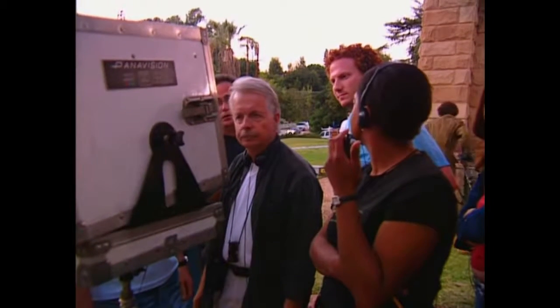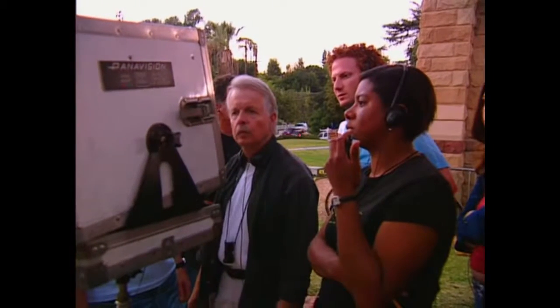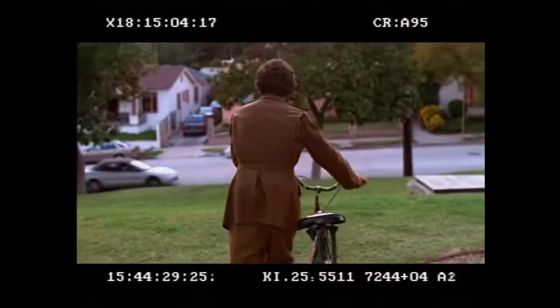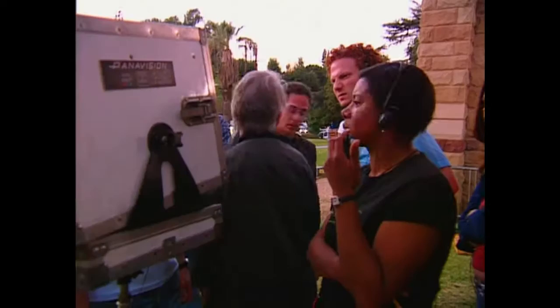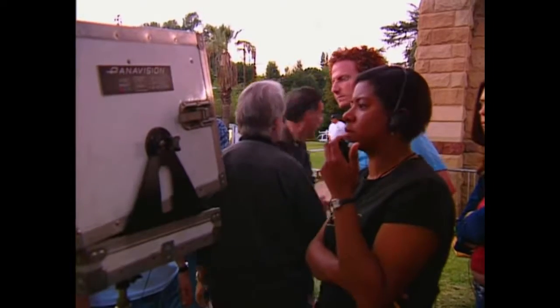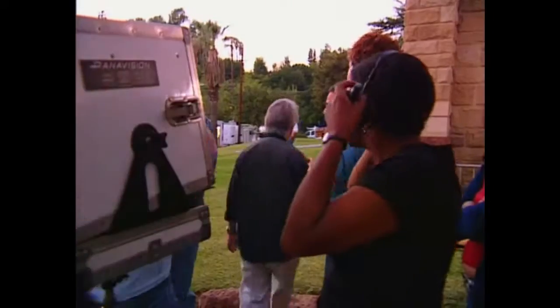Oftentimes, when the director's watching a scene, sometimes things will happen and you want to cover that. So you want the actors to keep on going, and you can't tell them to keep on going because that will ruin the clip. So keep going until you say "cut." Afterwards, review the footage, determine if it's usable, and then keep on going.